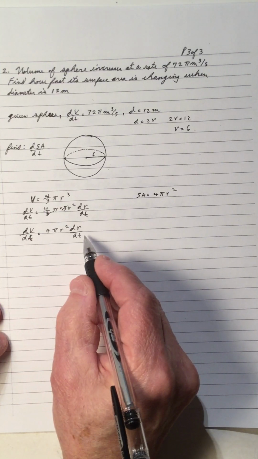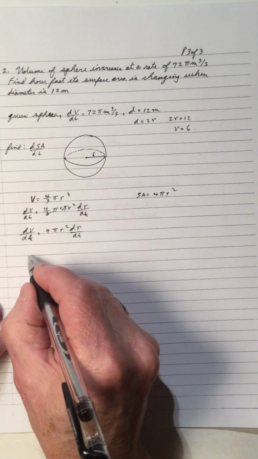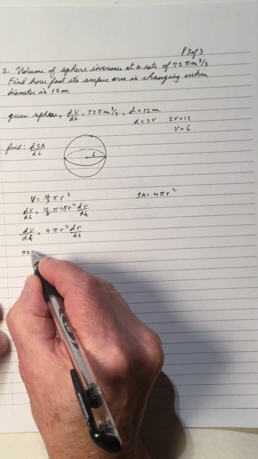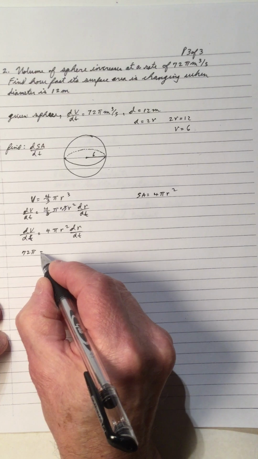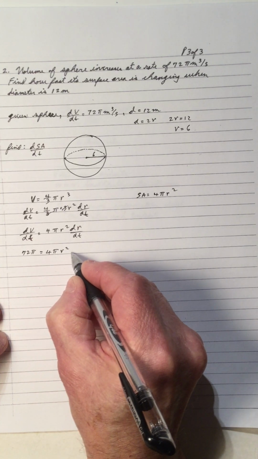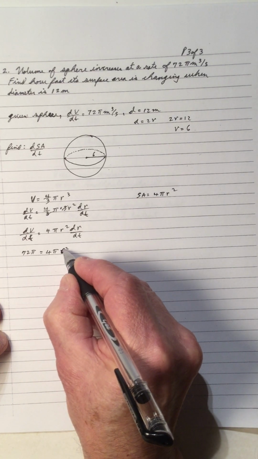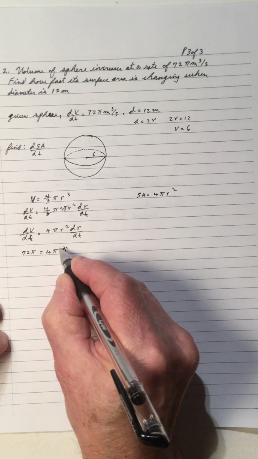Now, we know that dV/dt is 72 pi, and r is 6, so we put 6 in here, making sure we fill in everything.